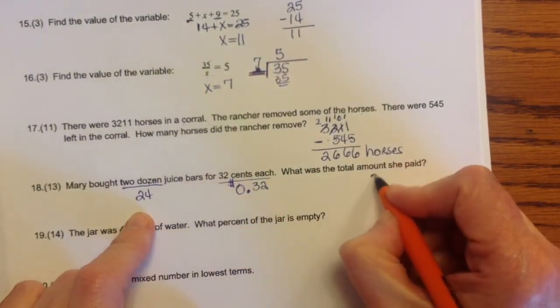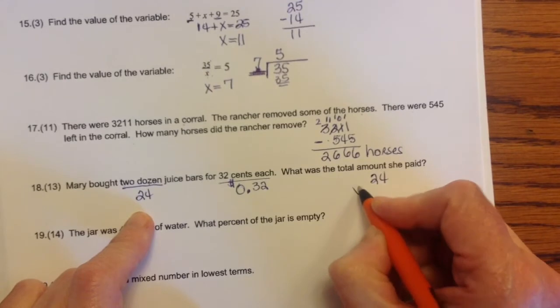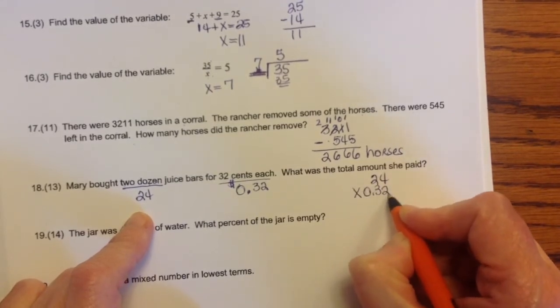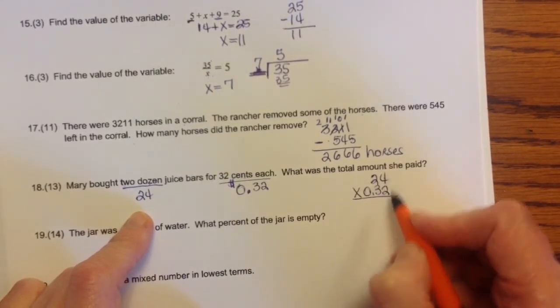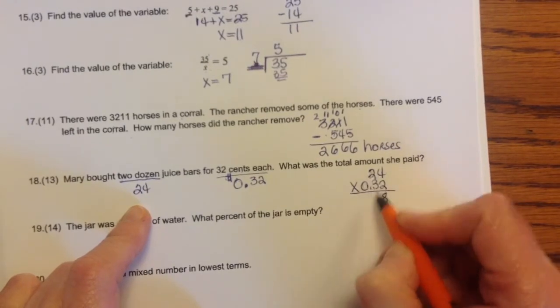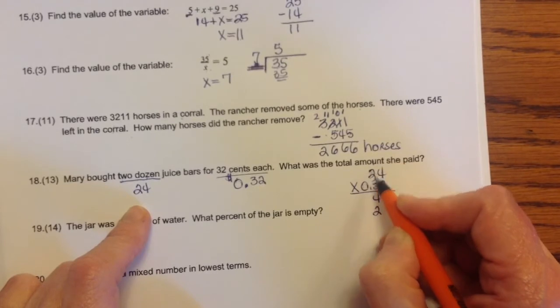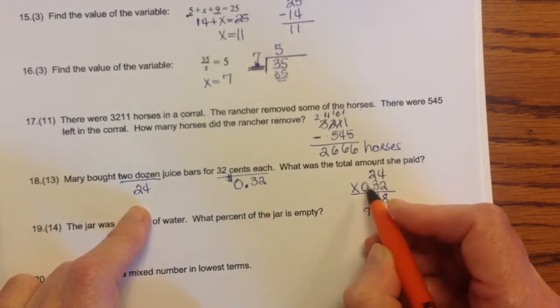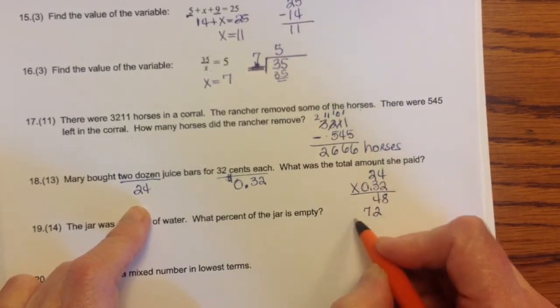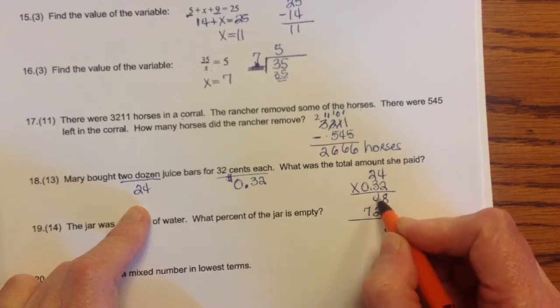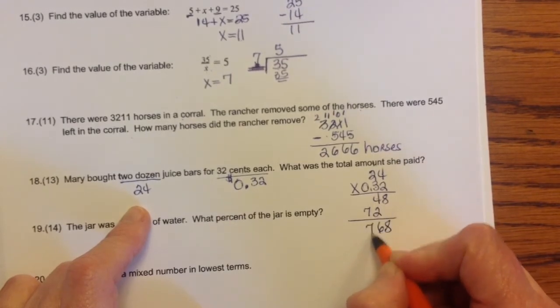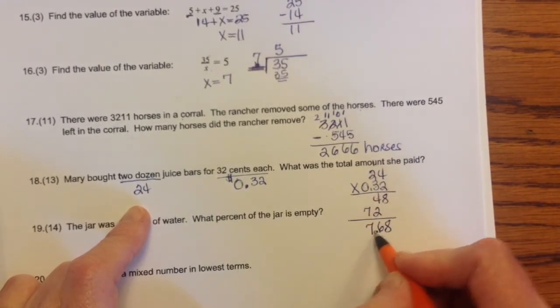So let's do 24 times 0.32. So I've got 2 times 4 is 8, 2 times 2 is 4, 3 times 4 is 12, carry 1, 2 times 3 is 6, plus 1 is 7. Don't have to do the 0 because they're just going to line up as 0. So I've got 8, 6, and 7, and then I get my 2 decimal places.